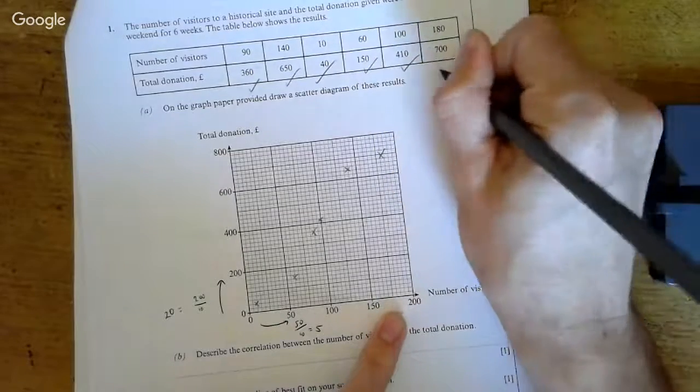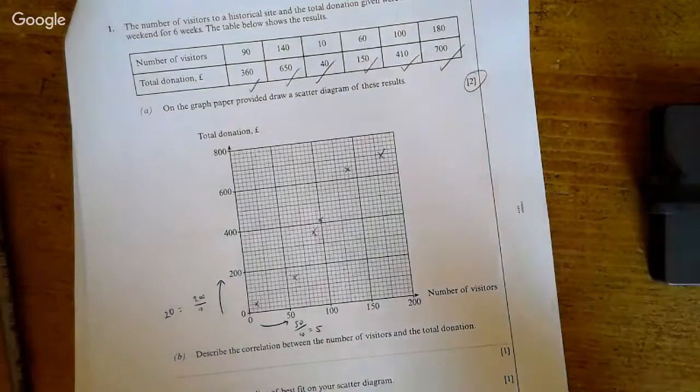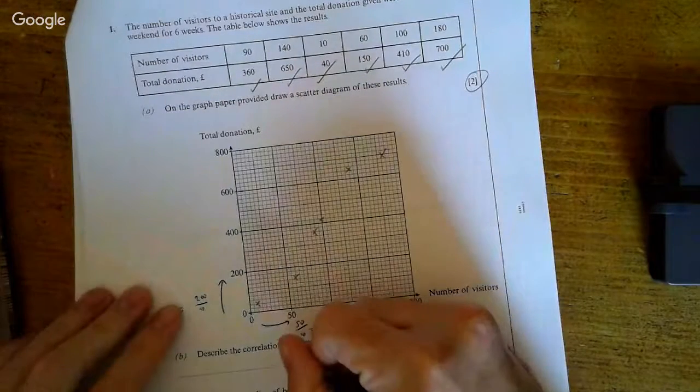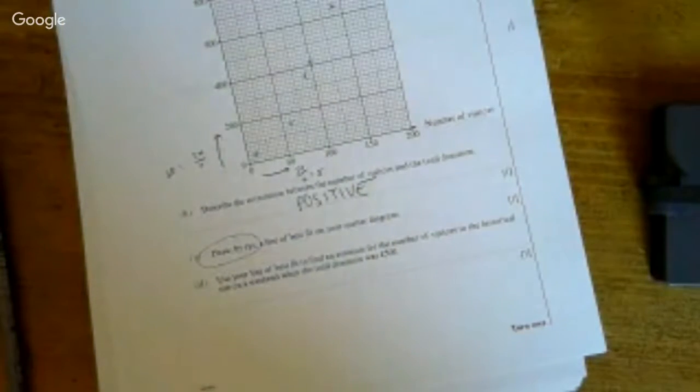Okay, so there's my 2 marks achieved for that. Describe the correlation. We want one word here and one word only. It should be positive. By eye, draw a line of best fit. Now, when it says by eye, draw a line of best fit, that does not mean do it without a ruler. You still do it with a ruler. It just means you don't need to plot the mean point.